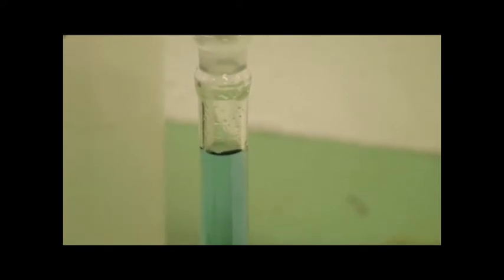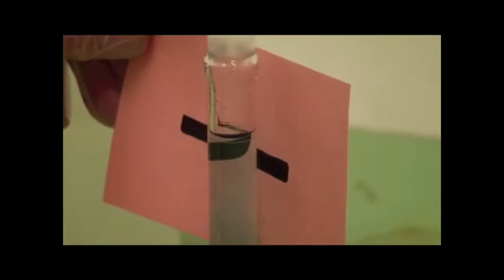Add it dropwise until the bottom of the meniscus is tangential to the line. If you want to, you can use a burette reader card to make that a little more obvious. I think I've got about one more drop to go here. There we go, and 2 drops. The meniscus is tangential to the calibration line.